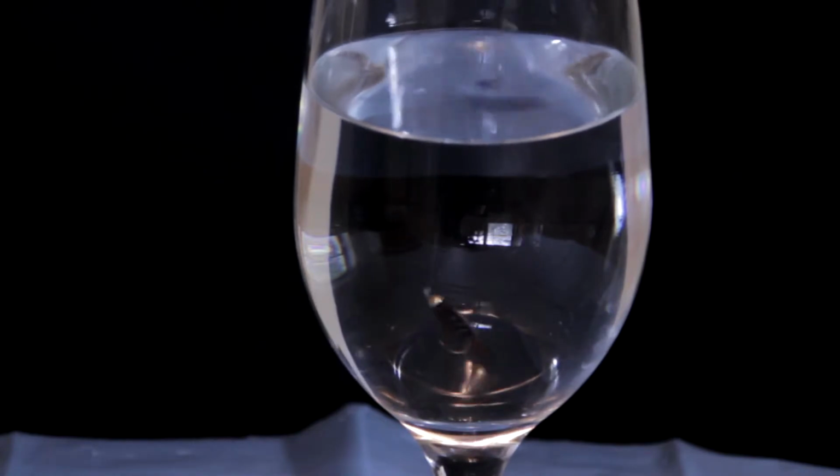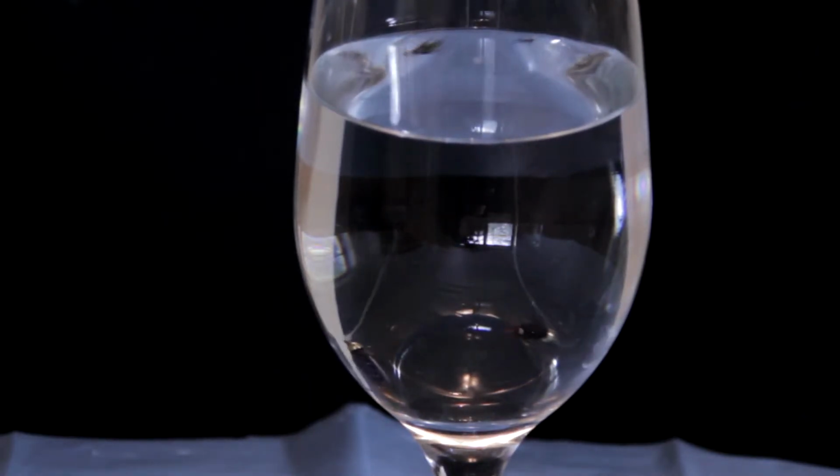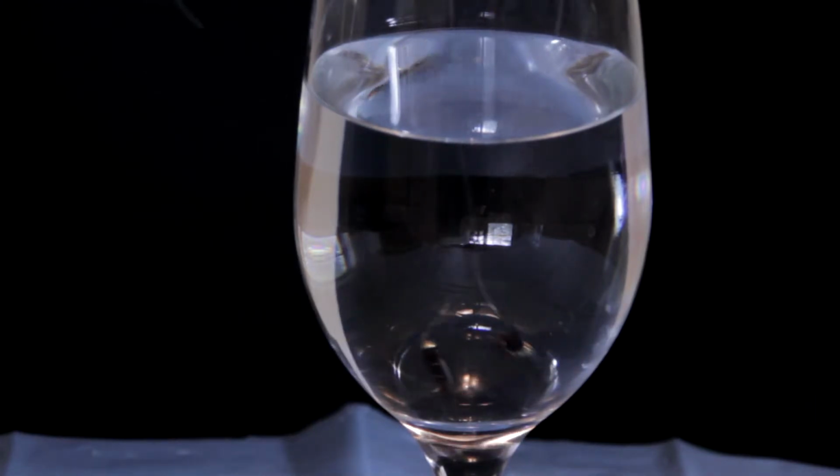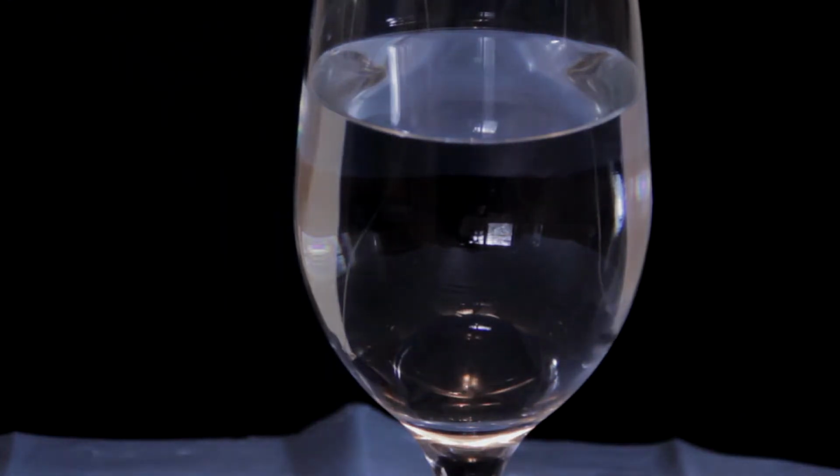Whoops, it's kind of got caught here. Let's try that again. There we go. Okay, take a look. So you can see those tippets. Both of them are equally visible or very close to equally visible, and yet one is fluorocarbon and one is monofilament.